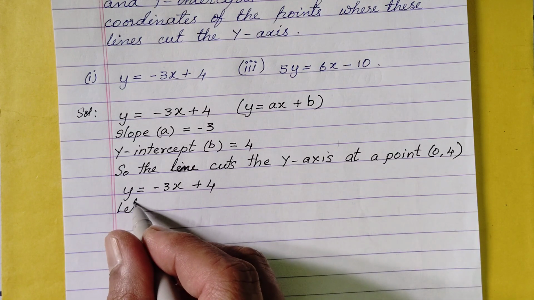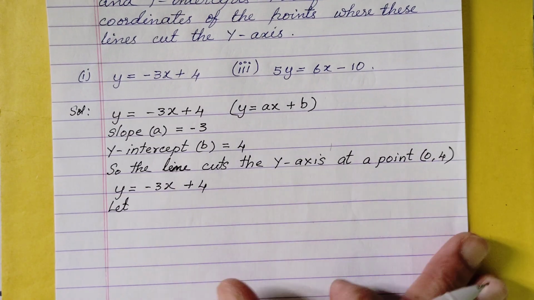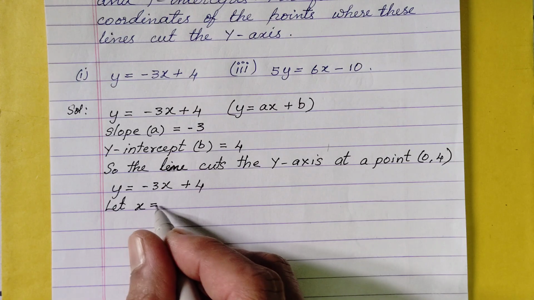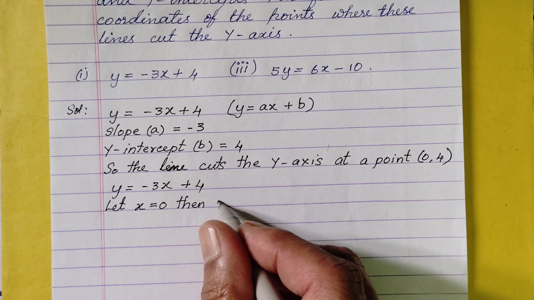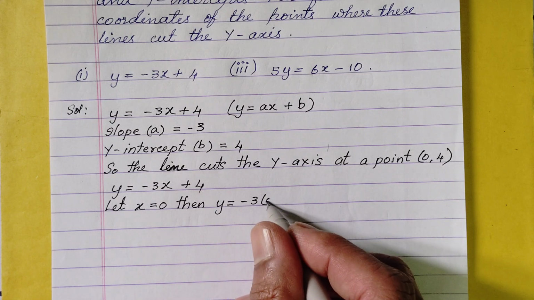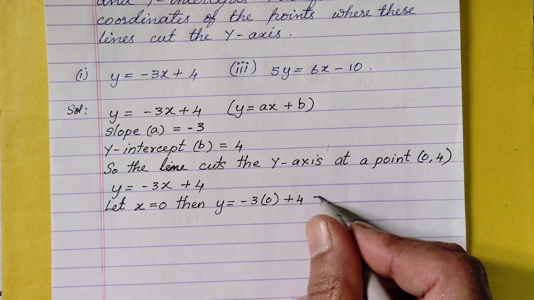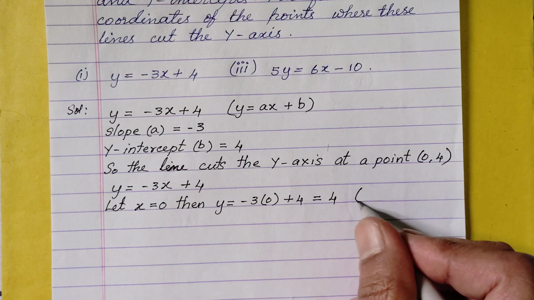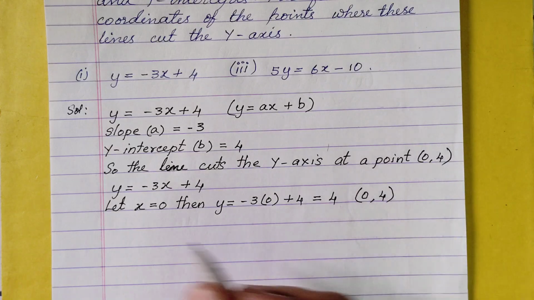Let x be equal to 0, then y is equal to minus 3 into 0 plus 4. That's equal to, it will become 0, so 4. The x coordinate is 0 and the y coordinate is 4.